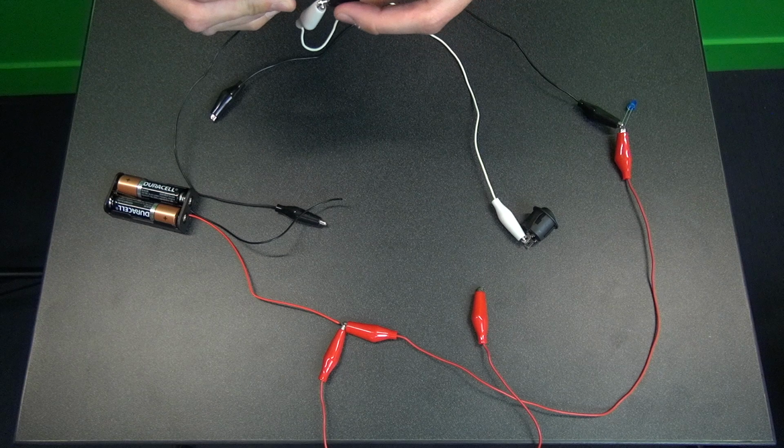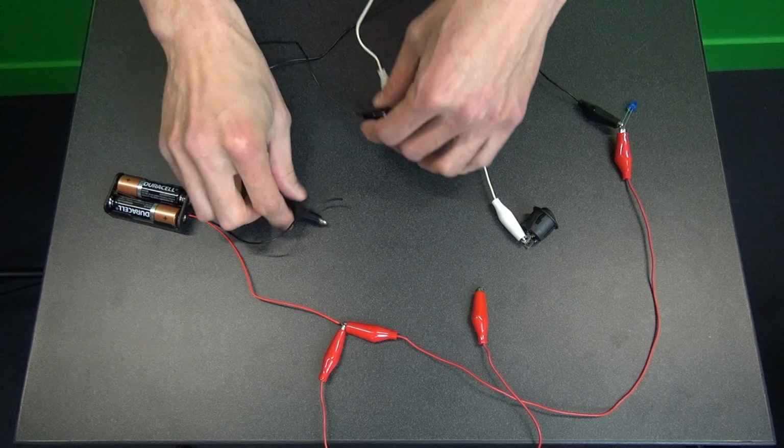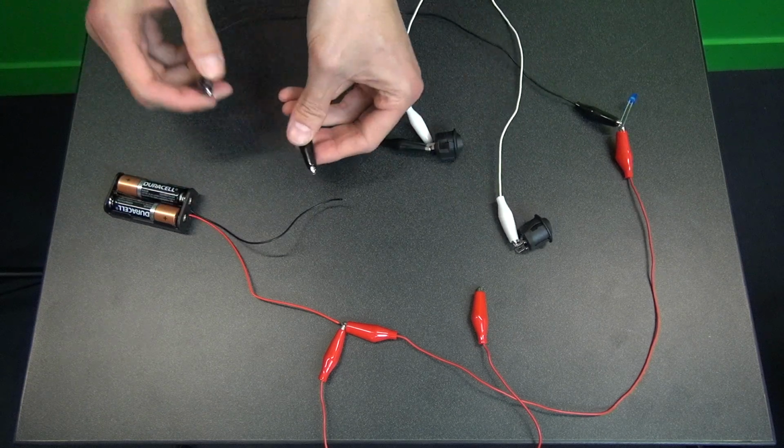Oops, that one fell off. Whatever, I'll put it back on.